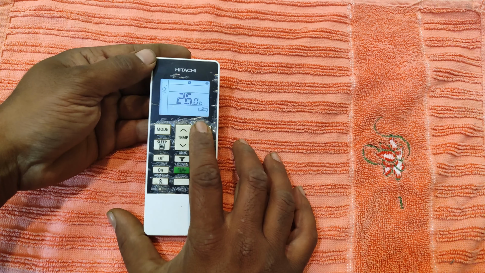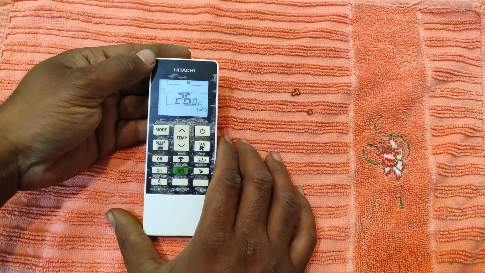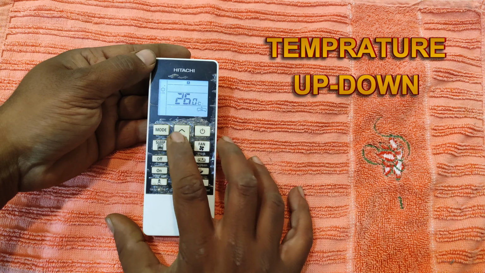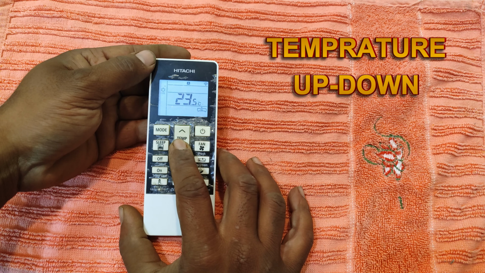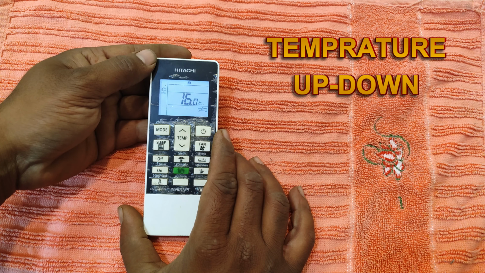You can see the power button in the remote. With this, you can turn the AC on and off. After that, the next button is the temperature up-down button. Now the more you press the temperature down button, the more the temperature will go down. The more you turn it down, the more cooling it will do. Its lowest temperature is 16 degrees.